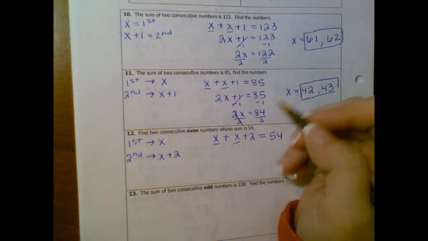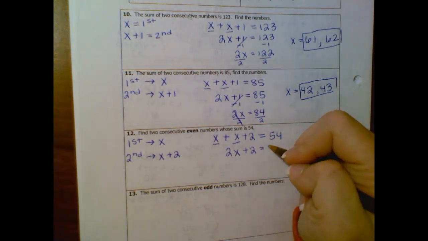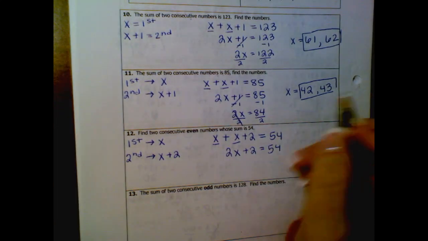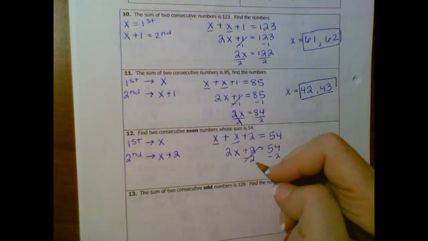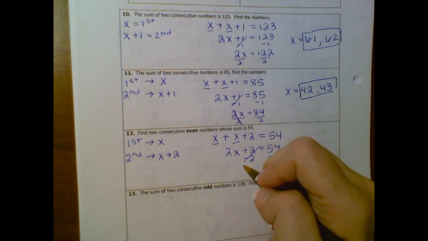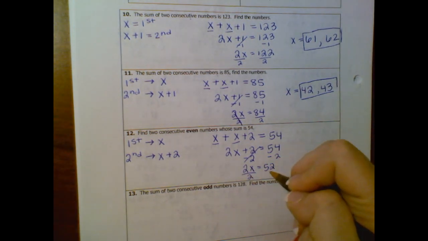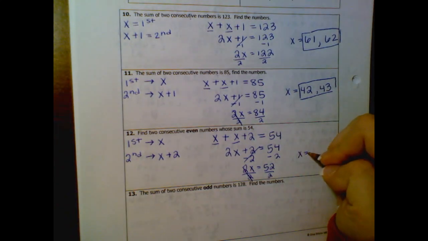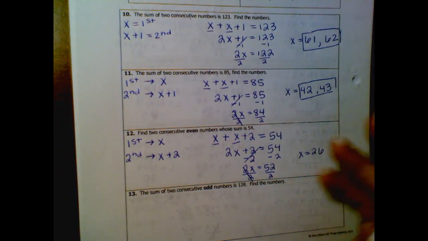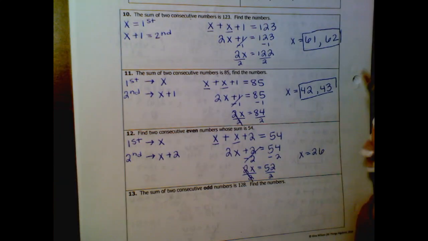Combine like terms. Then once you combine like terms, two steps. So for this one, we're subtracting 2 because right now it's adding. And then we divide by 2. So 52 divided by 2 gives me 26. Now the next even number after 26 is 28.